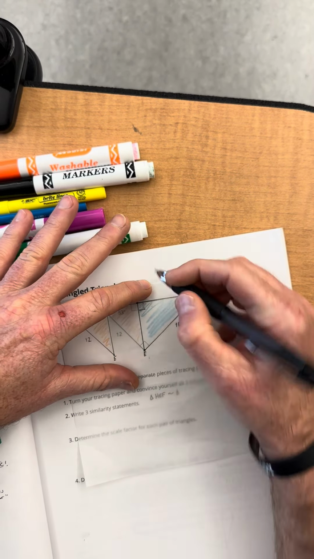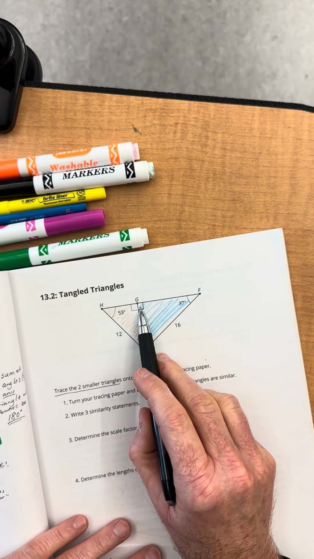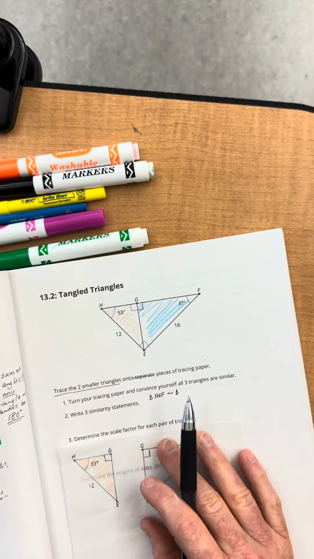Because a straight line gives 90, that means this one's 90. Because the straight line is 180.